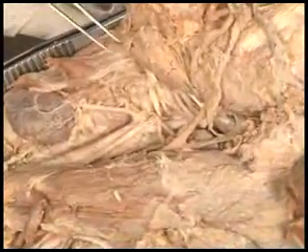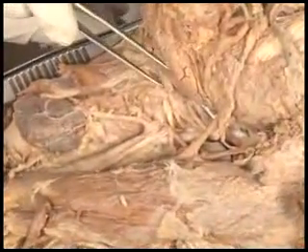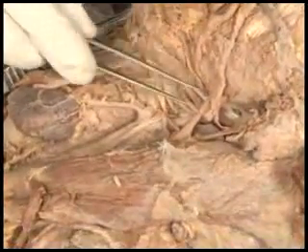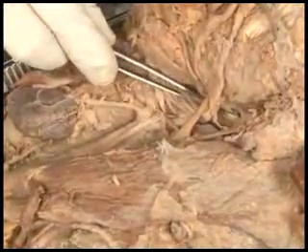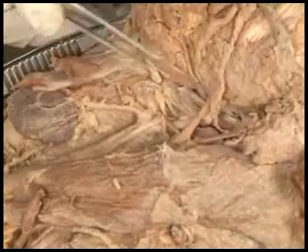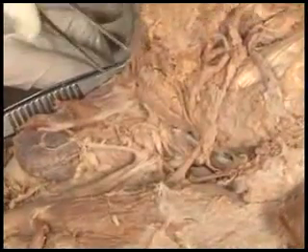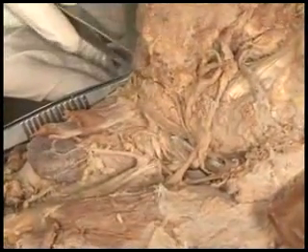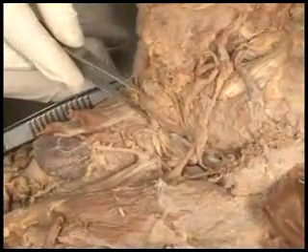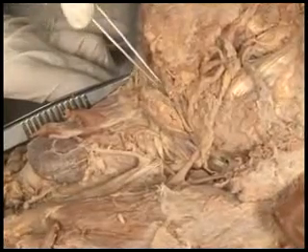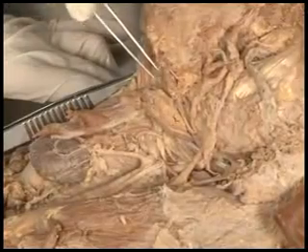The other triangle is the digastric triangle, bounded by the anterior belly and the posterior belly of the digastric muscles, and by the base of the mandible. The most important content of this triangle is the submandibular salivary gland and the lymph nodes associated with the gland.